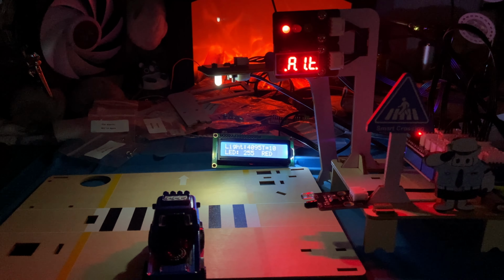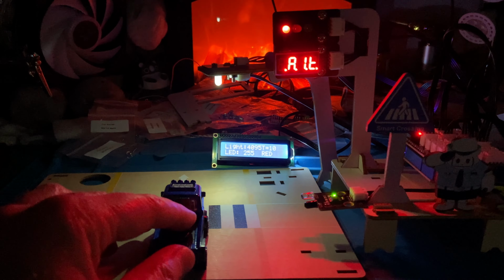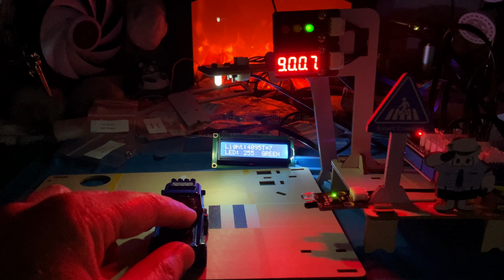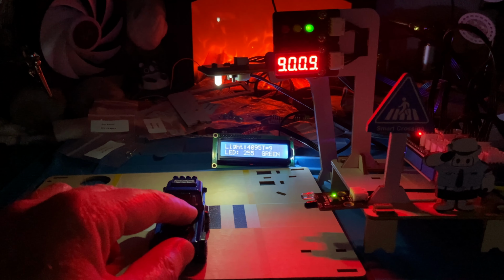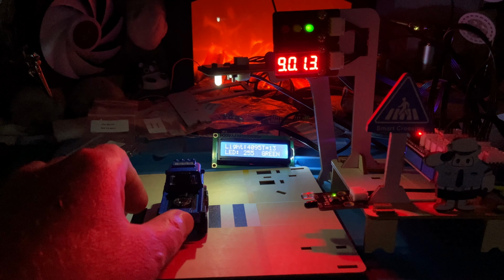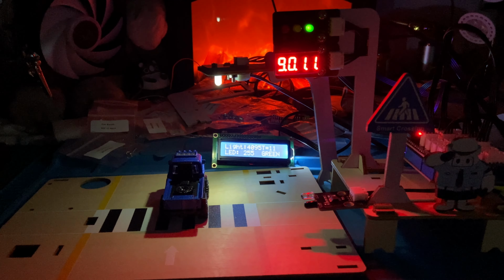So now it stays red until the vehicle approaches. Okay, and there it goes green. Now while the vehicle is in the intersection, it extends the green time. Okay, now the vehicle is through the intersection, and now the green time carries on counting down.